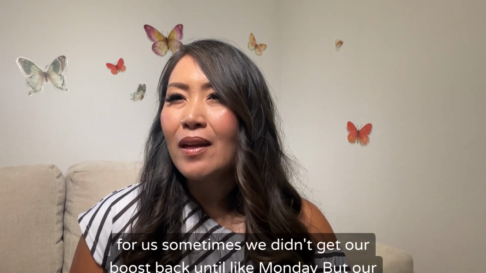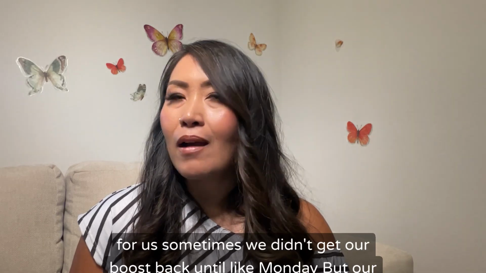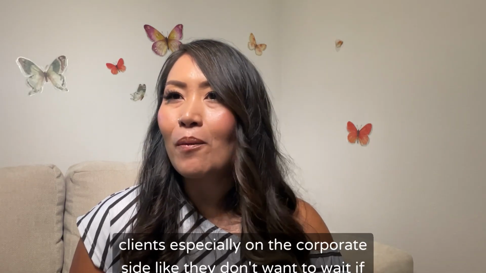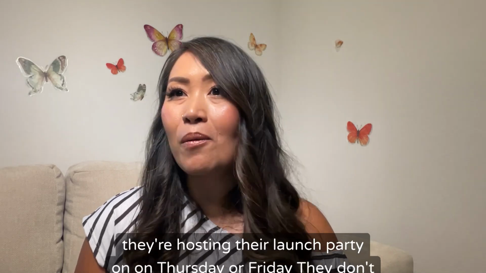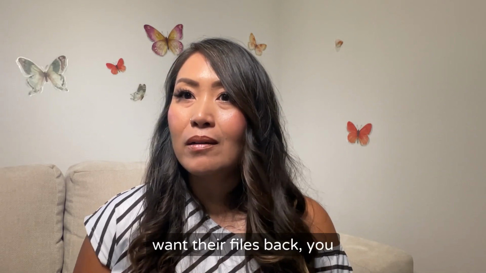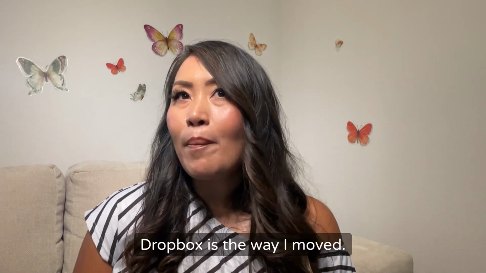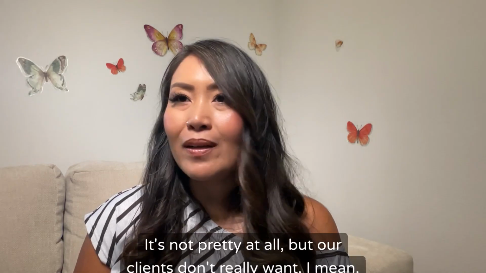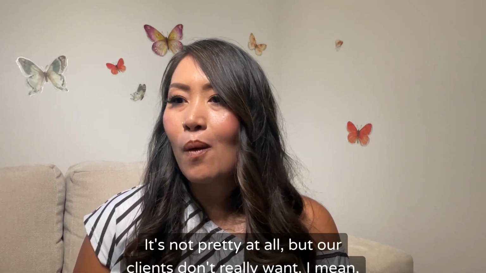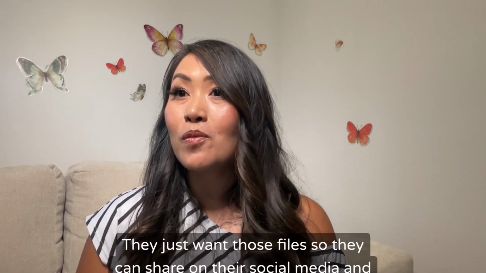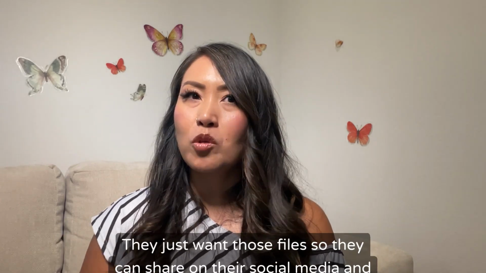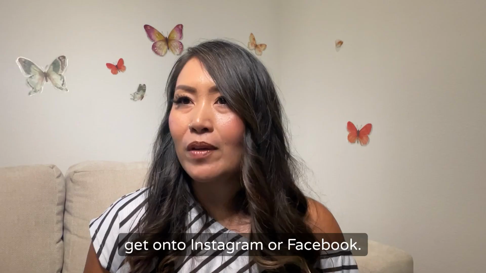Sometimes we didn't get our booths back until like Monday, but our clients, especially on the corporate side, don't want to wait. If they're hosting their launch party on Thursday or Friday, they don't want their files back on Monday. So Dropbox is the way I moved. It's not pretty at all, but we don't do weddings, so they don't care if the gallery is pretty or not. They just want those files so they can share on their social media, like Instagram or Facebook.